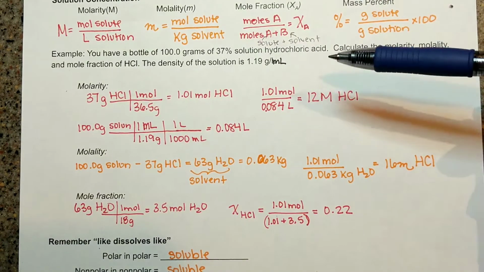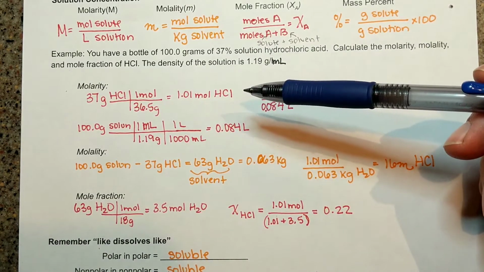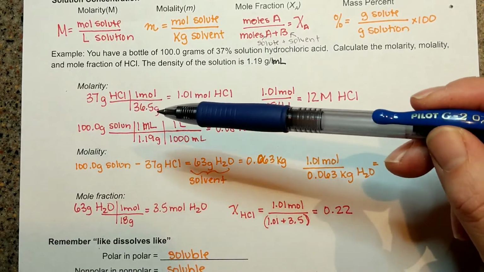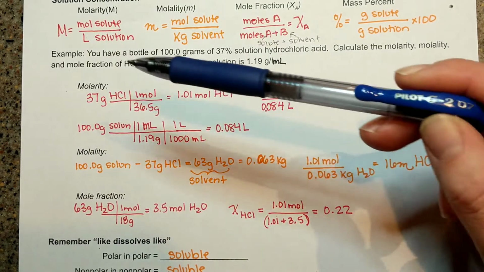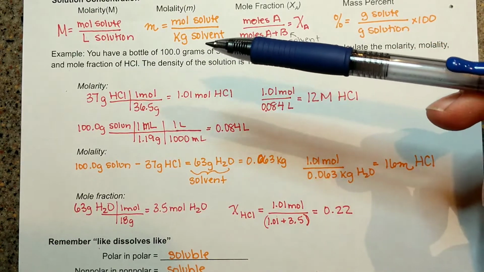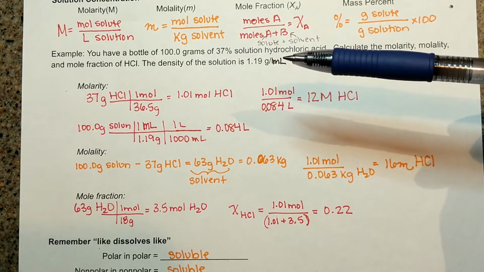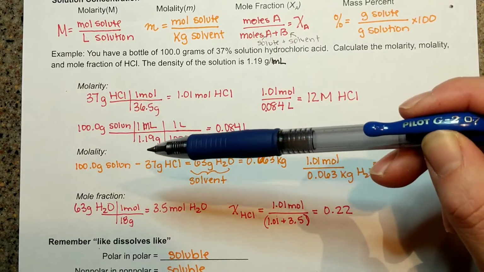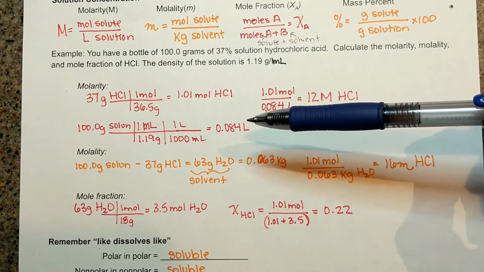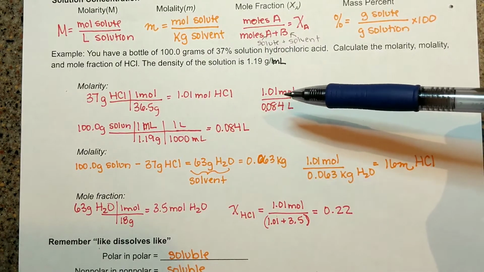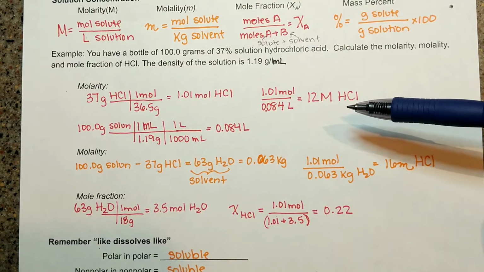So the first thing I want to calculate is moles of my solute. And my solute in this case is hydrochloric acid. So to do that, convert grams to moles, and I get 1.01 moles of hydrochloric acid. Then molarity is moles per liters of solution. I'm told I have 100 grams of my solution, and I know my density is 1.19 grams per milliliter. So I can convert from grams to milliliters, and I need it in liters, so milliliters to liters, and I get 0.084 liters. So I take my moles, divide by my liters to get my molarity of 12 molar HCl.